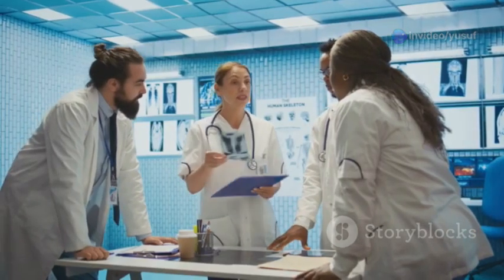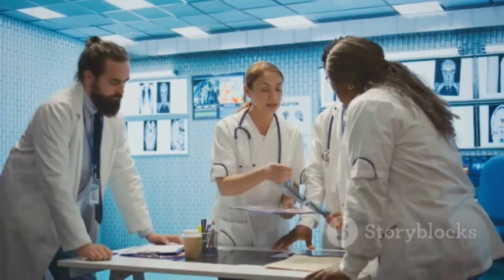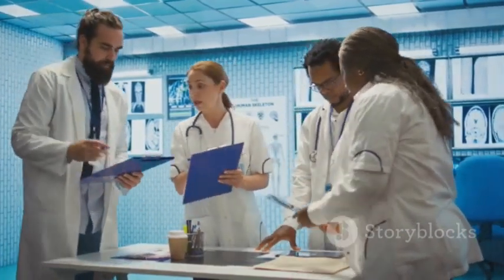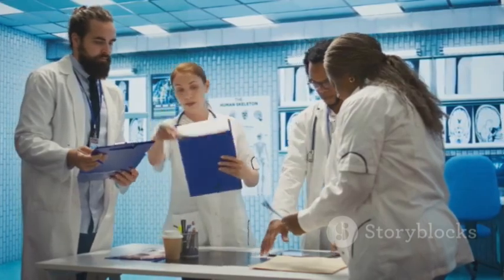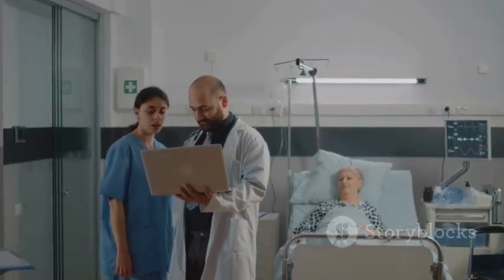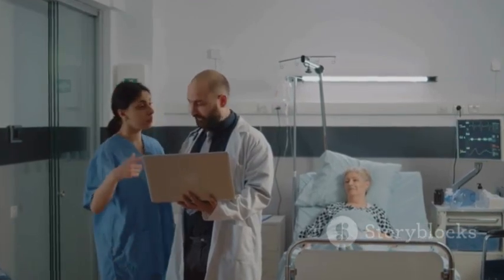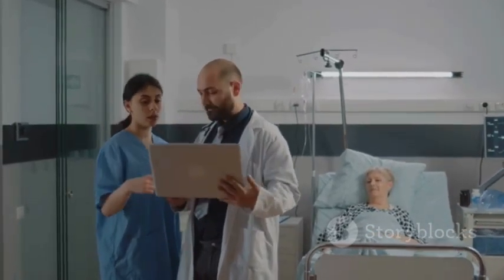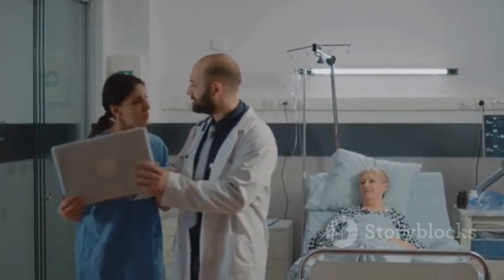By supporting each other and embracing standardized communication tools like ISBAR, we can create a healthcare environment where errors are minimized and patient care is optimized. It's not just about individual expertise, it's about collective competence, where every member of the team plays a vital role in ensuring the best possible outcome.